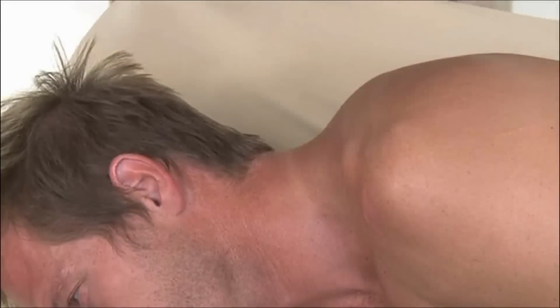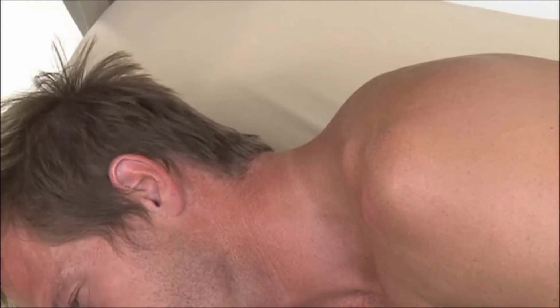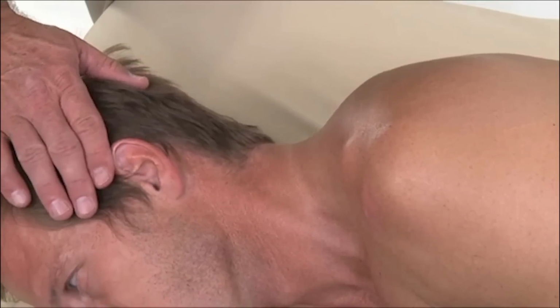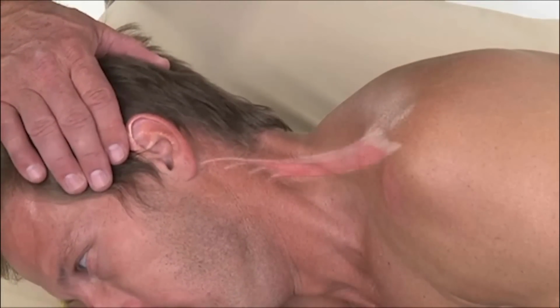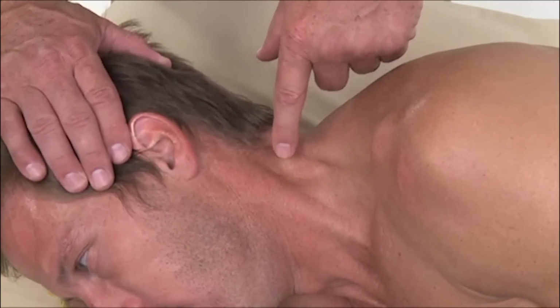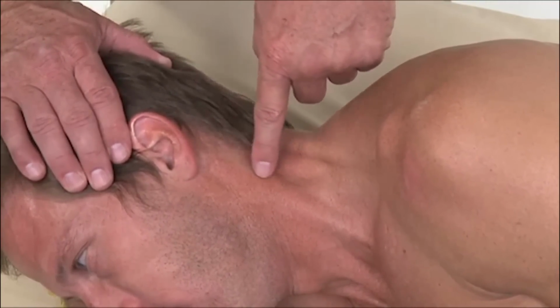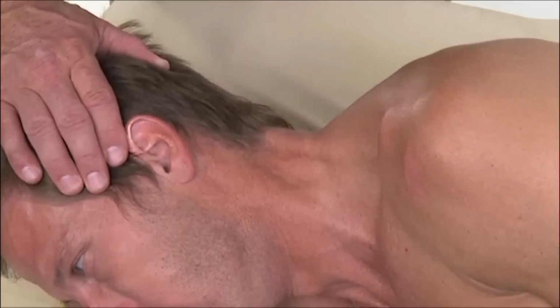To help us locate this muscle, we'll perform one of its primary actions of lateral flexion against resistance. We can see the muscle belly here of the levator. This is the upper trap, the sternocleidomastoid.